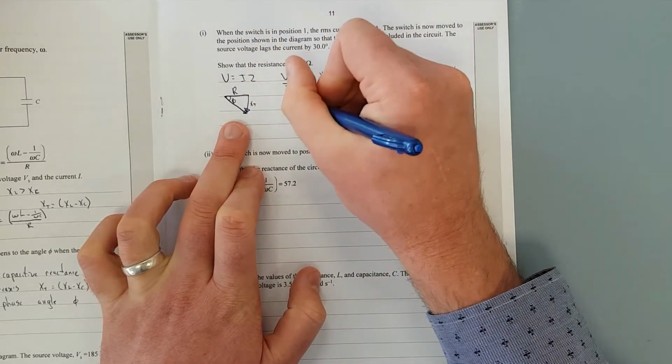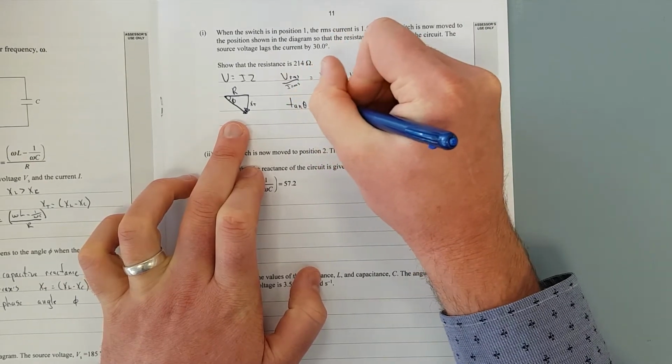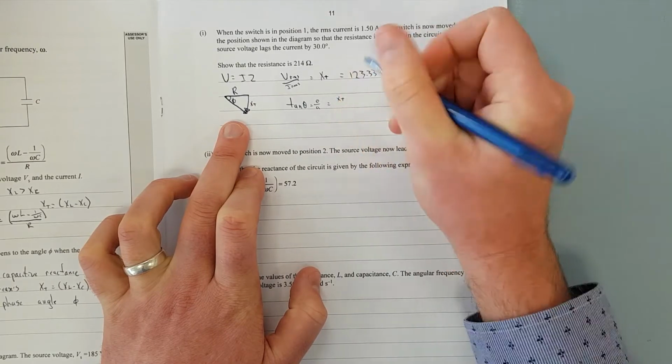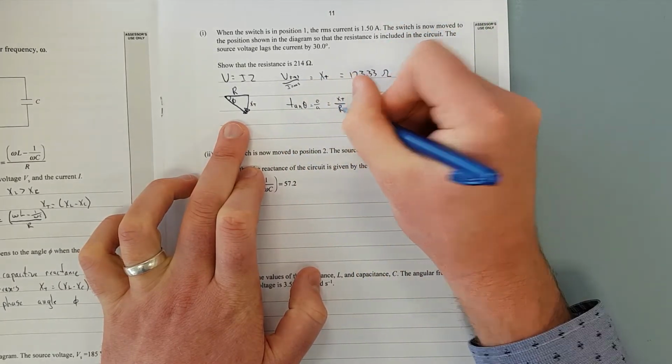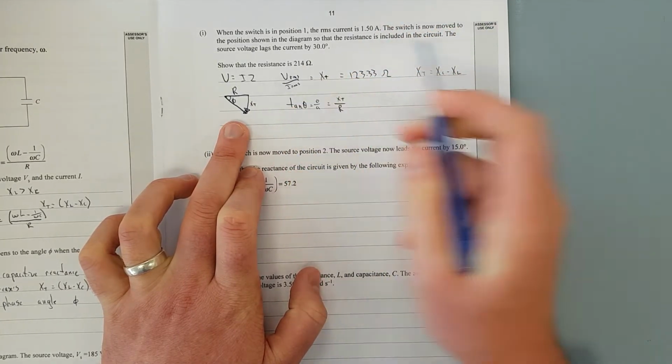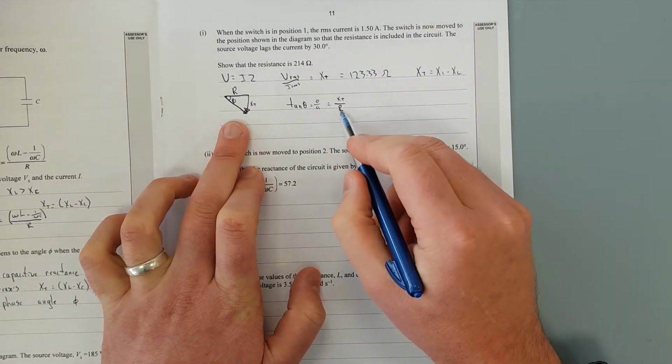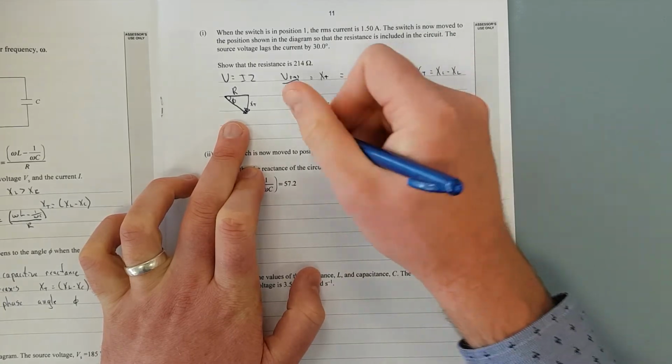In other words, tan theta is equal to the opposite over the adjacent, which is equal to XT divided by R. We're trying to find the resistance, which is 214. Easy peasy lemon squeezy. We move the resistance up, tan theta under.